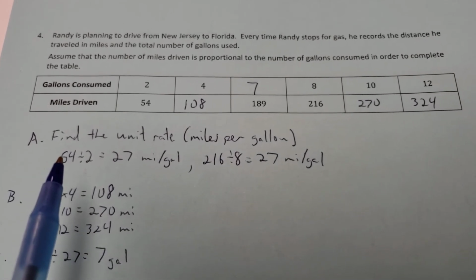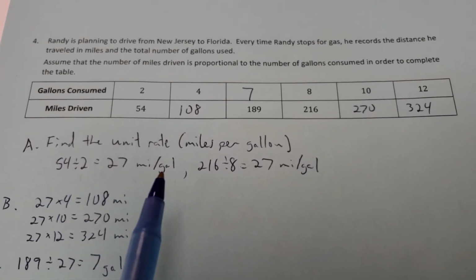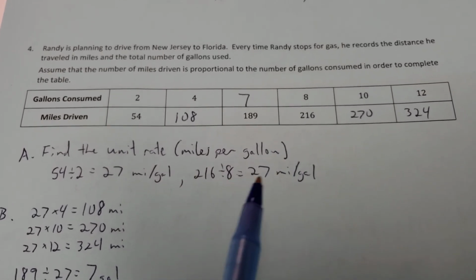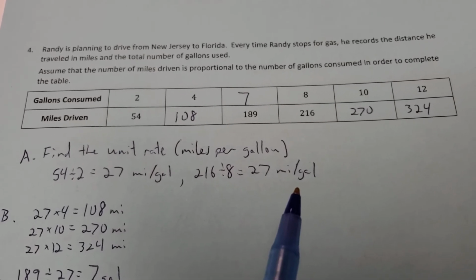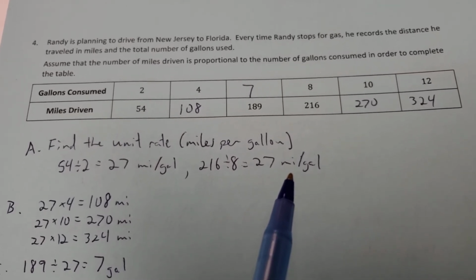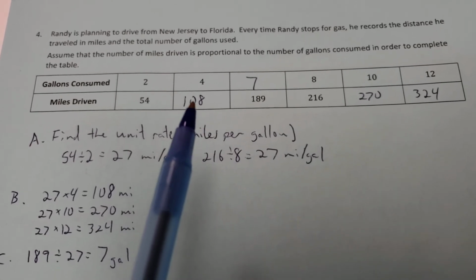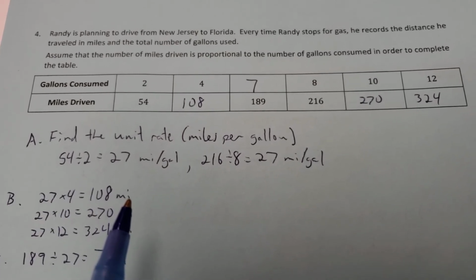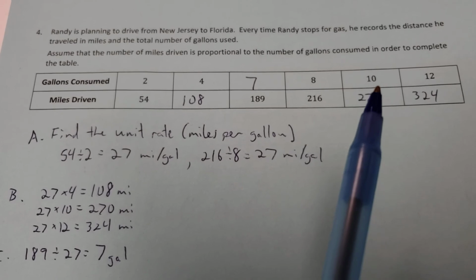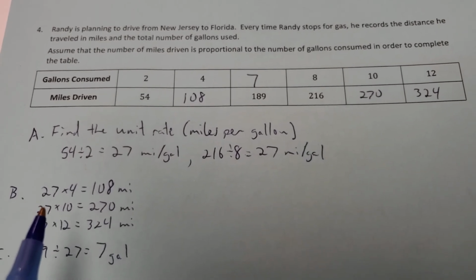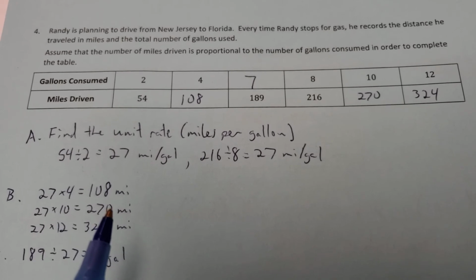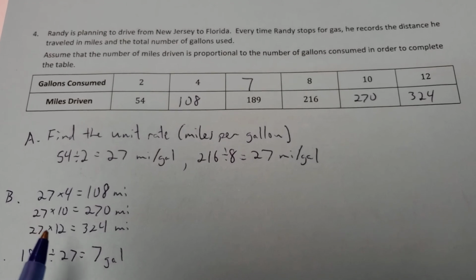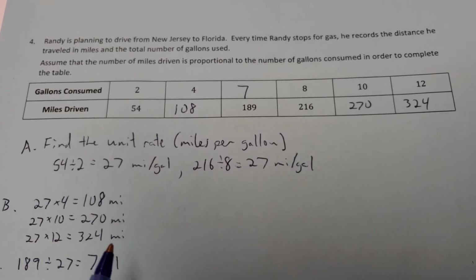If I took 54 miles divided by 2, I get 27 miles per gallon. And even if I tested out another one that gave me the complete set, 216 divided by 8, I get 27 miles per gallon. Well, if I get 27 miles that I can travel on 1 gallon of gas, then if I use 4 gallons, 27 times 4 lets me fill in the box of 108. And over here, I can use 10 gallons of gas. So 27 times 10 gives me 270 miles that I can travel. And same thing with 12 gallons, 27 miles per gallon times 12 gallons gives me 324 miles.